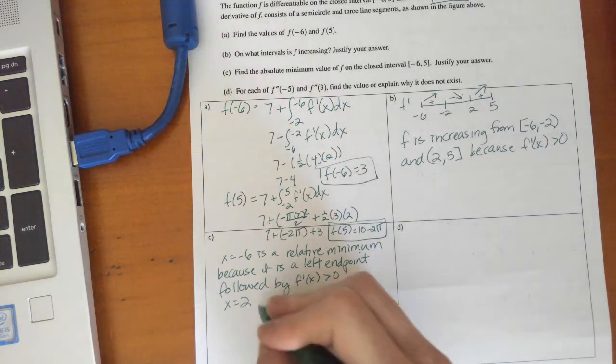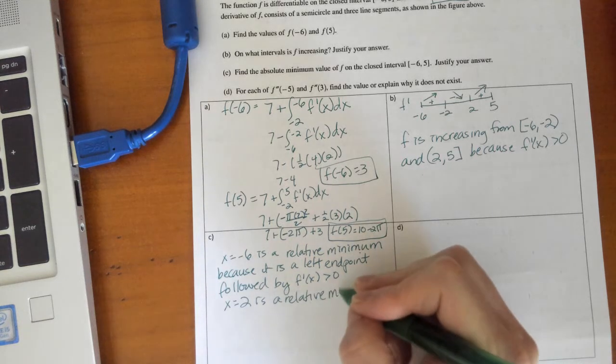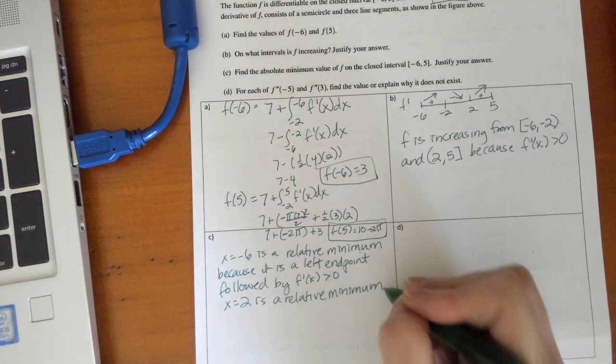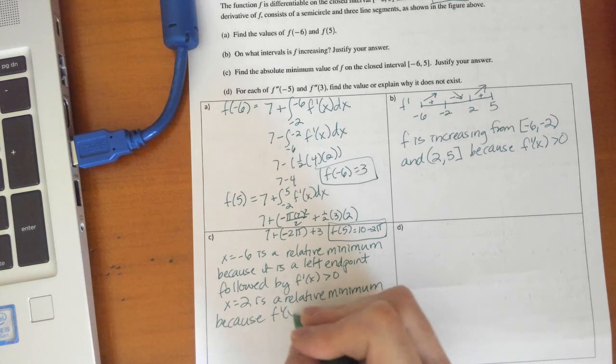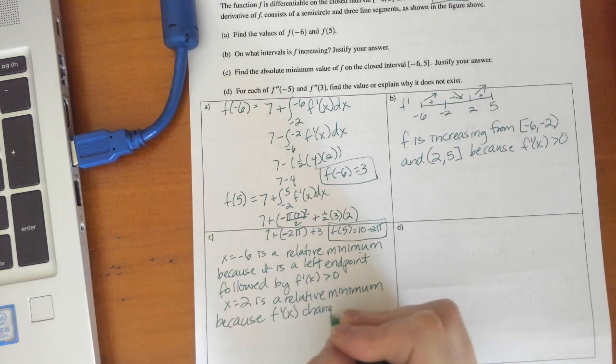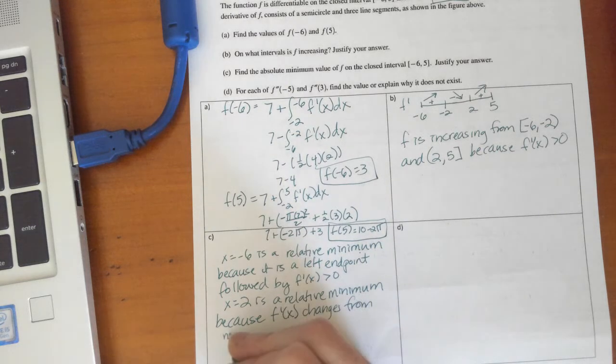So x equals 2 is a relative minimum because f prime of x changes from negative to positive.